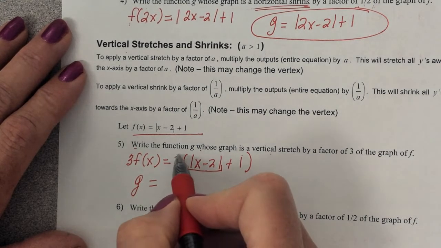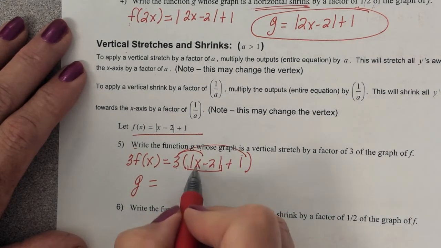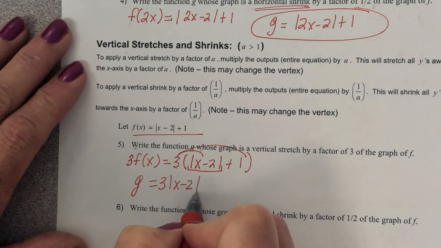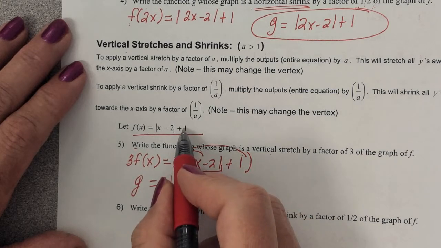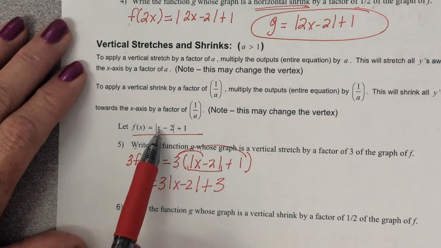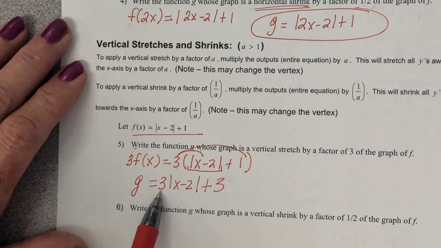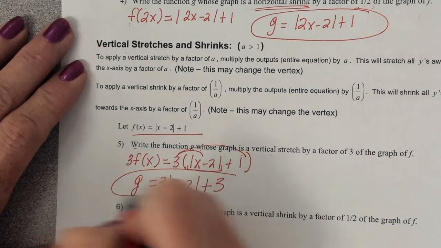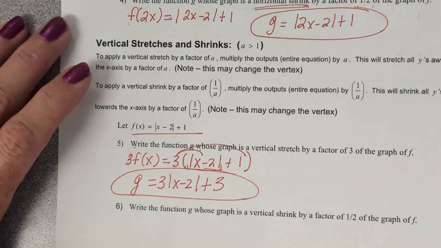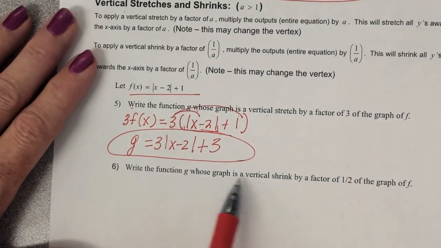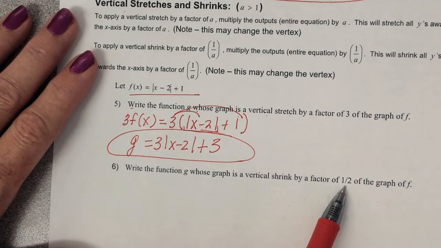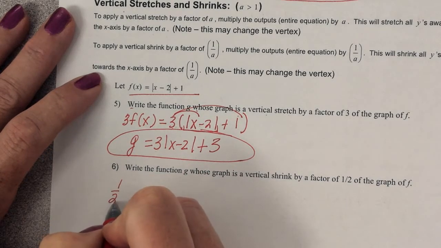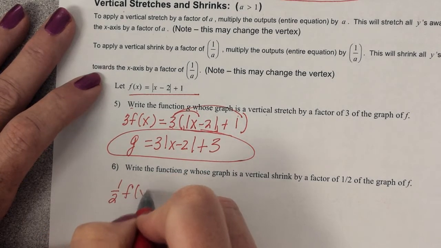So when I multiply this, this part of it is going to be 3 absolute value of x minus 2 plus, and then I have to multiply that by 3. So see what I did? I multiplied this by 3, and I multiplied that by 3. And then I want to just leave it like that. That's it. Write the function g whose graph is a vertical shrink by a factor of 1/2 of the graph of f. Now I'm just going to have to multiply the whole function by 1/2.